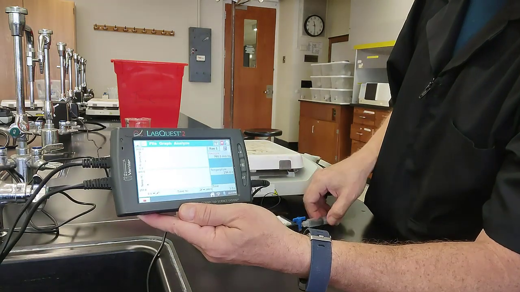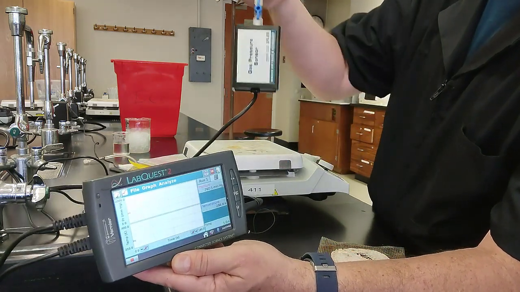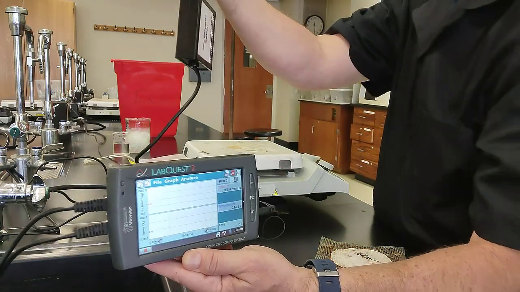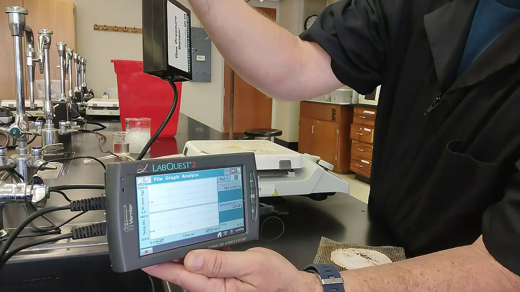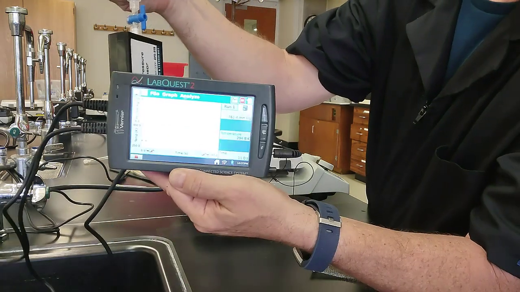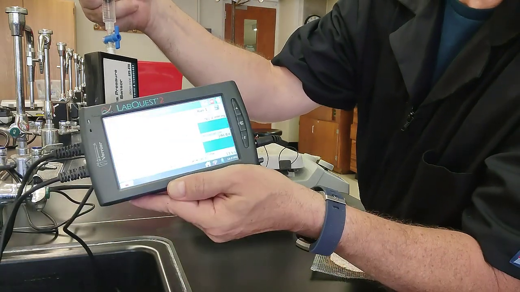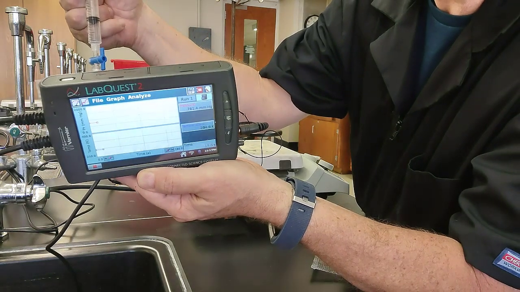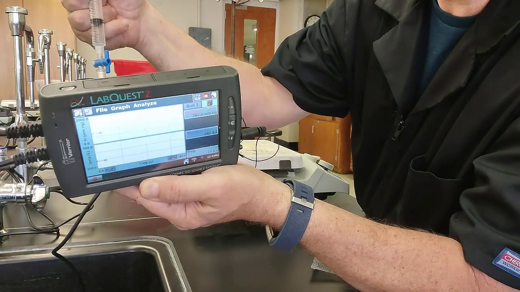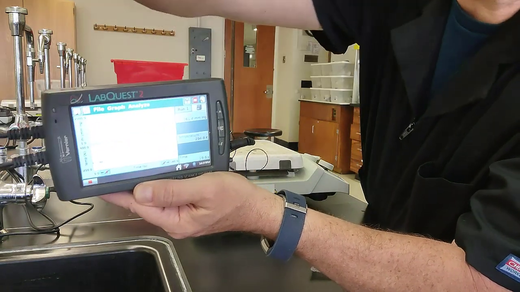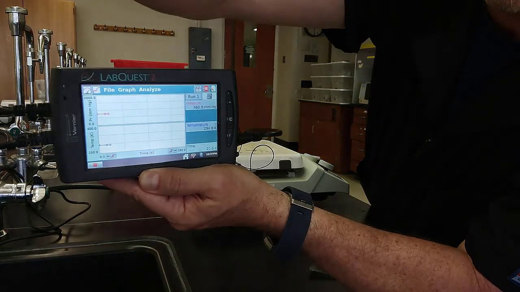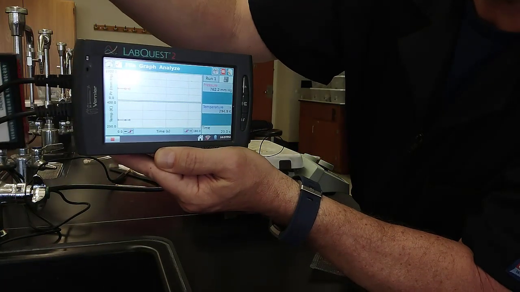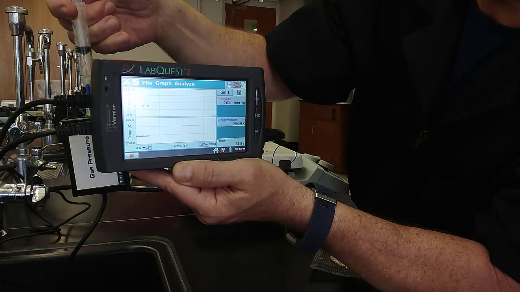And then I will let you see, as I press this to half of its volume, so I'm going down to 1.25 milliliters, we'll see what happens. Just hit my exposure there to get the light properly. You'll see what happens as I squash the syringe now.